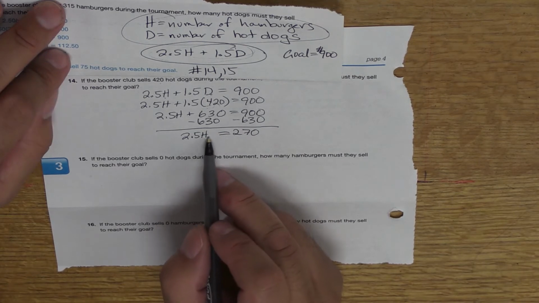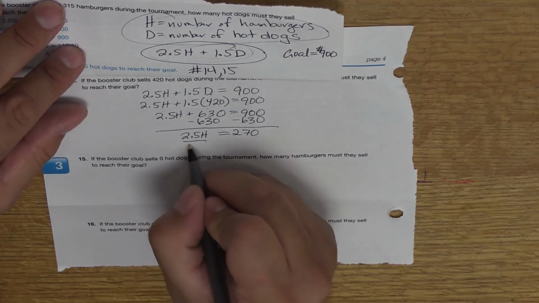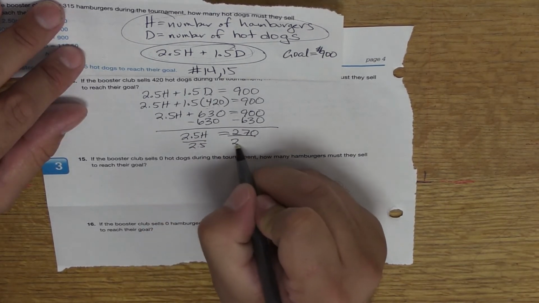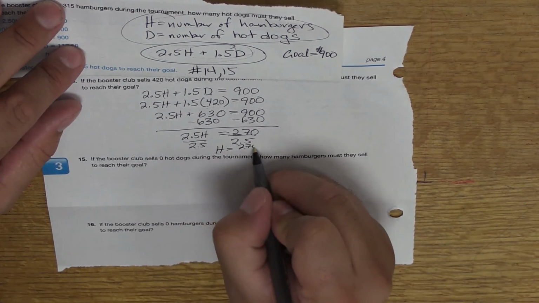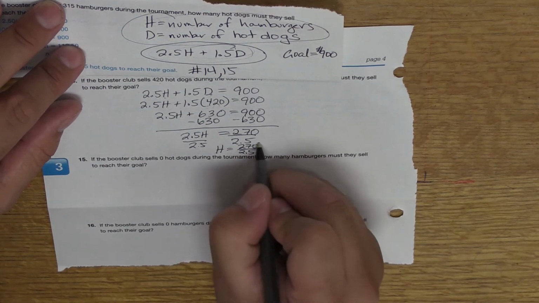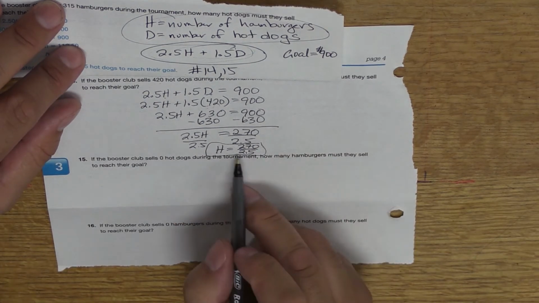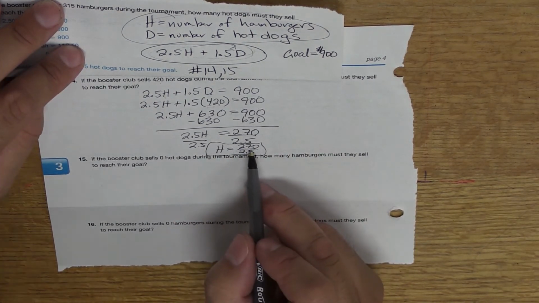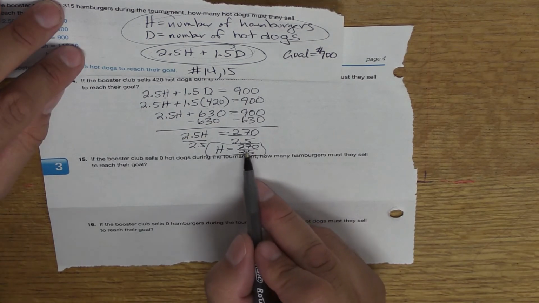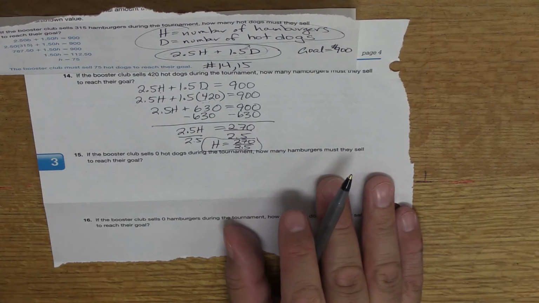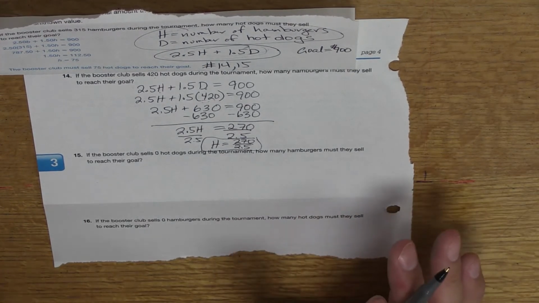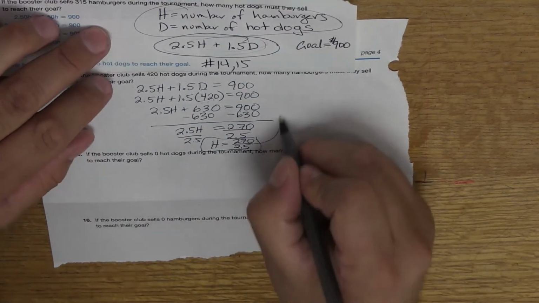How do I figure out the number of hamburgers? Well, I need to divide each side by 2.5. So I end up with the number of hamburgers has to be equal to 270 divided by 2.5. And I know what you're saying. You would never go to McDonald's and say, I need 270 divided by 2.5 hamburgers. It's not the way that we speak. So I need to simplify my result.